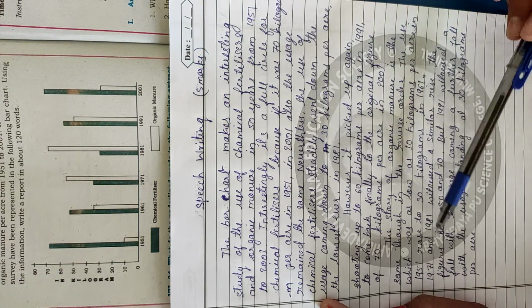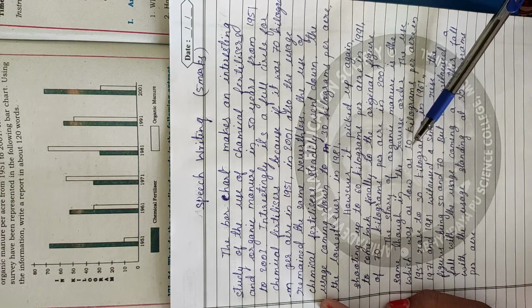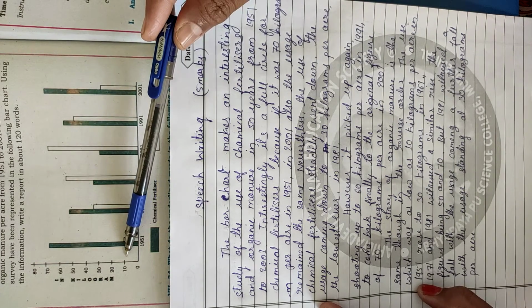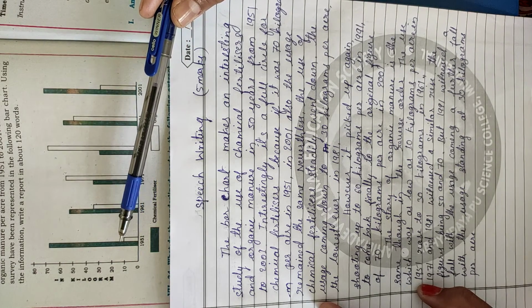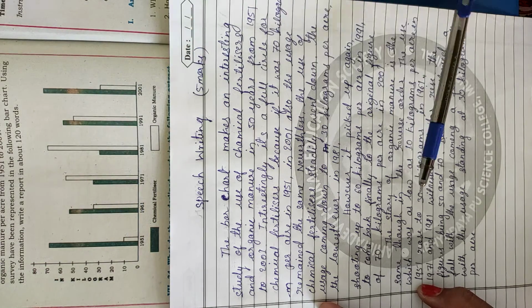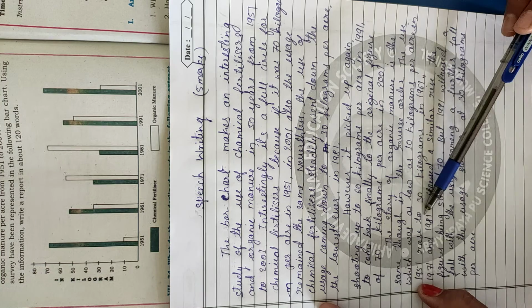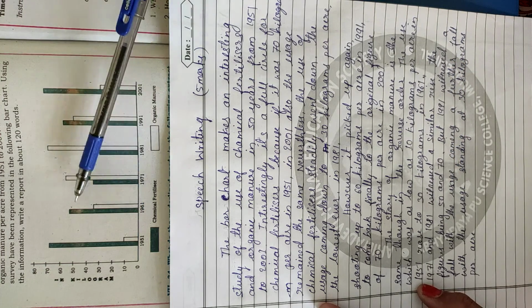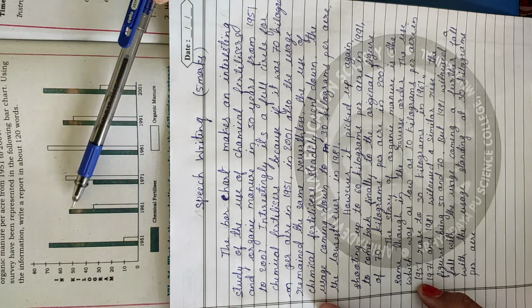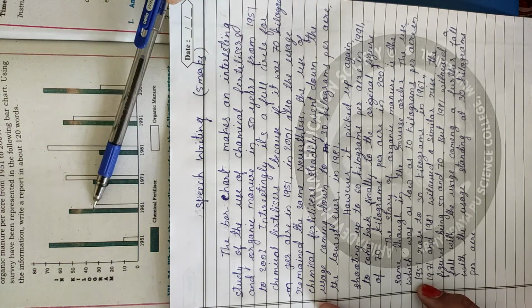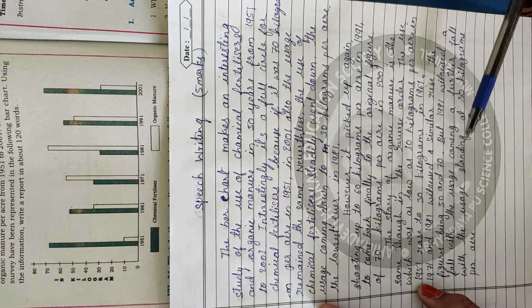See, the use which was as low as 10 kilograms per acre in 1951. In 1951, the organic manure was used nearly 10 kilograms per acre of land, but rose up to 30 kilograms in 1961. In 1961 it rose from 10 to 40.